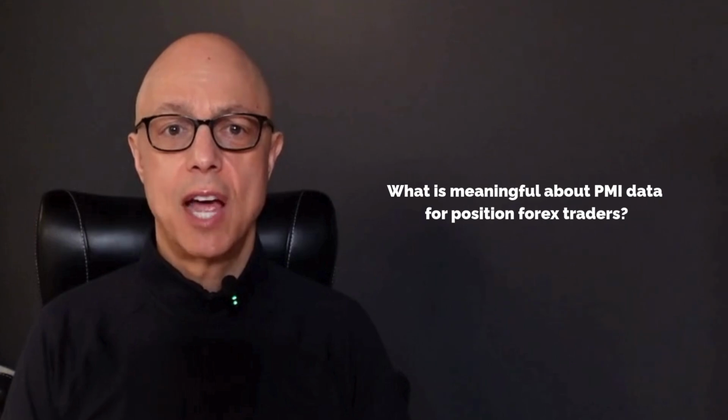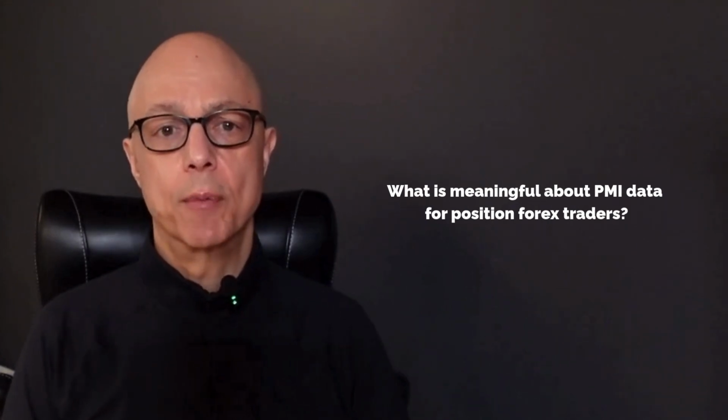And not because the trader lacked discipline or missed something on the chart. The problem runs much deeper than that. It's a structural misunderstanding of what ISM PMI data actually is, what it measures, and the role it's designed to play in a serious trading framework.